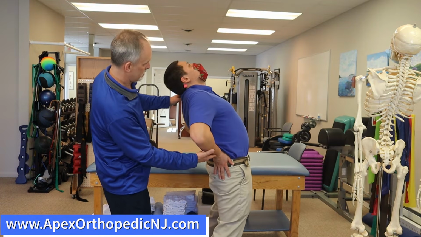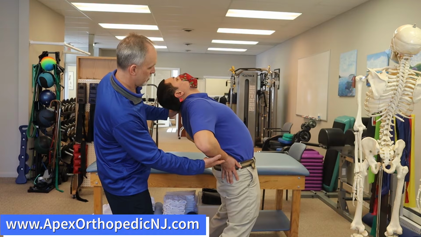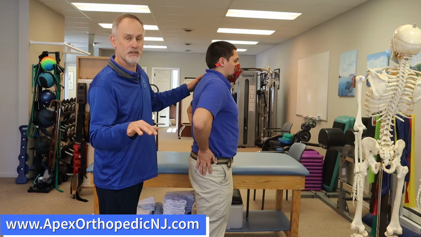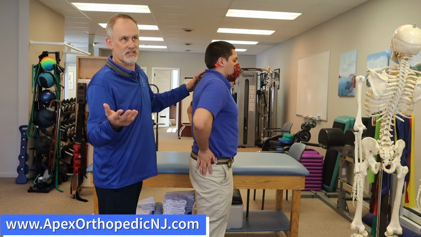Pressure on, and pressure off. Okay, it's about that tempo. We're going to do 10 times every 2 hours for about five sessions during the day.